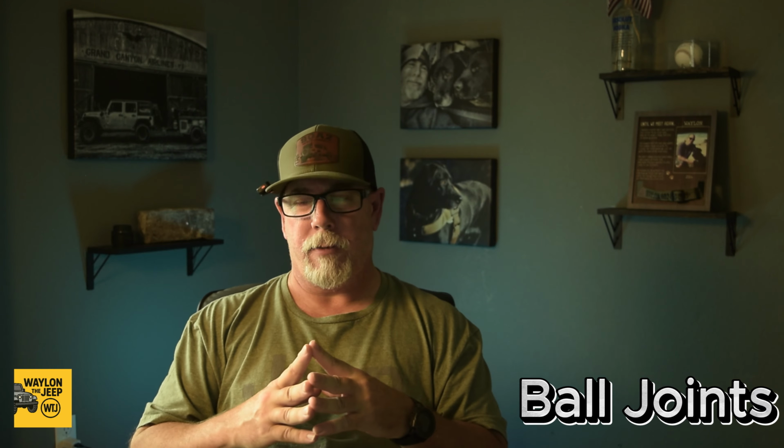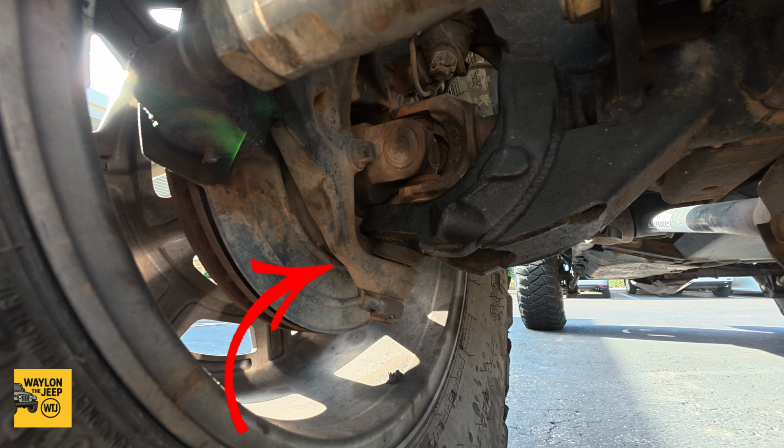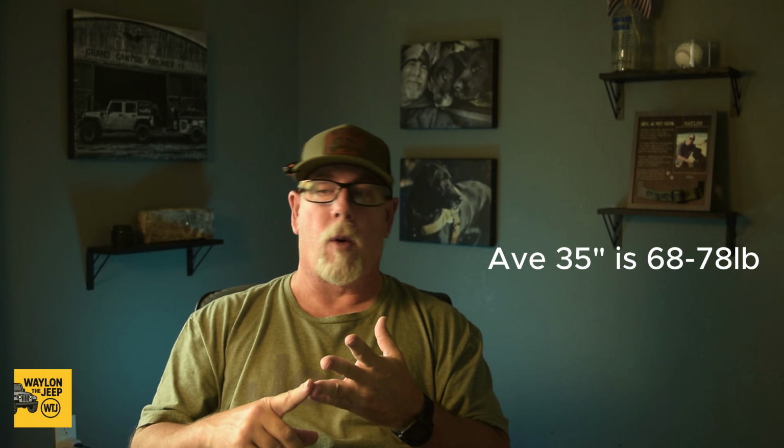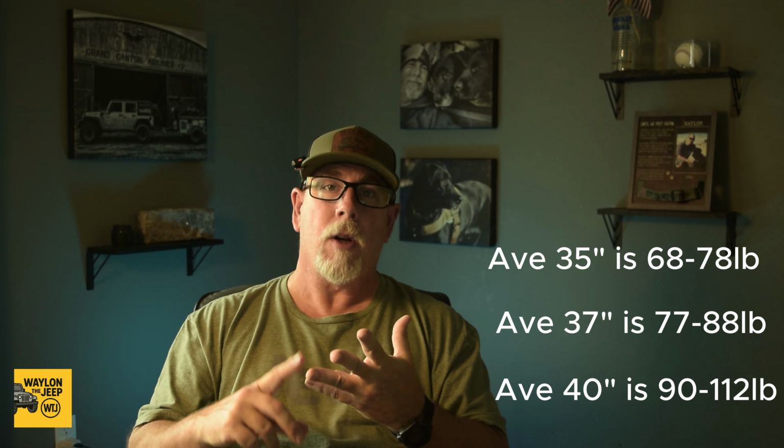Second, ball joints. That is very common. When you go over a 33-inch tire, you are adding weight to that wheel system, the ball joints and the suspension, that it wasn't really designed for. It'll handle it, but when you go to 35s, it's putting a lot of stress on the ball joints. When you go to 37s on a JK axle, non-Rubicon, you are asking for trouble. When you go to 38s, 39s, or 40s on a stock axle, you shouldn't be doing it.